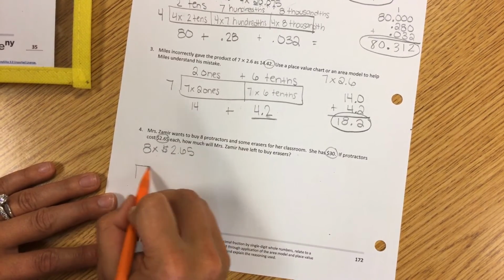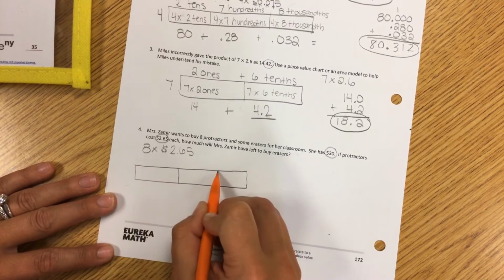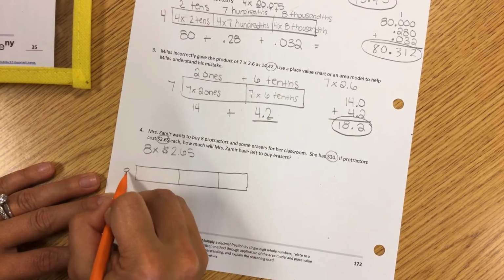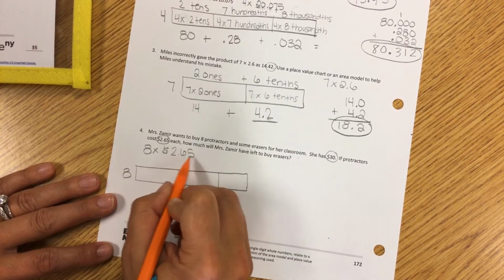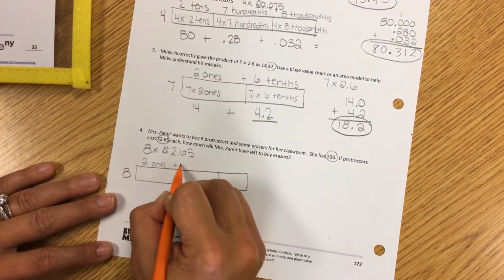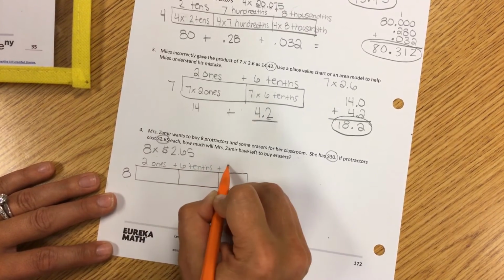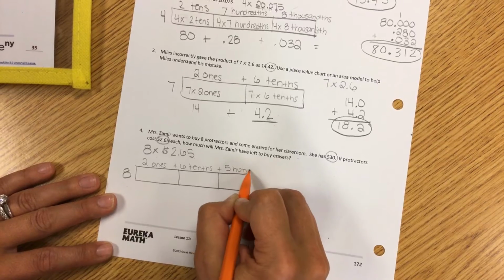I'm going to put this into my area model. I'm going to split it into 3 because I've got those 3 place values. I'm going to write my 8 here. Now I'm going to expand this out. So this is going to be 2 ones plus 6 tenths plus 5 hundredths.